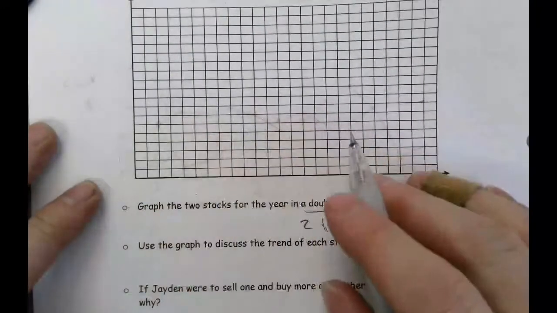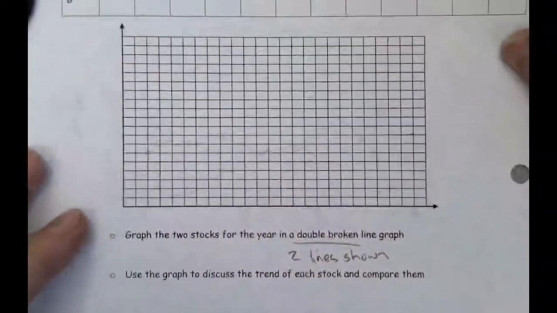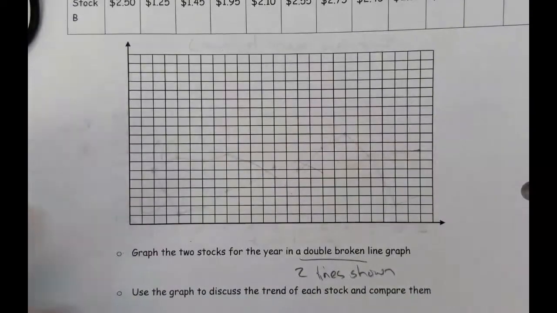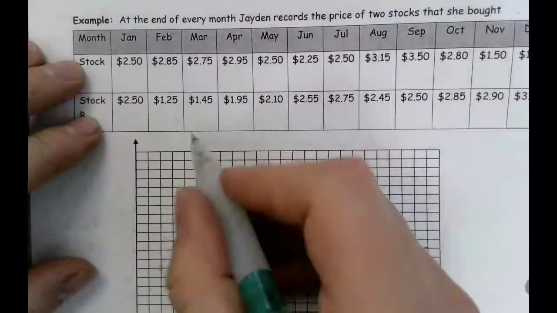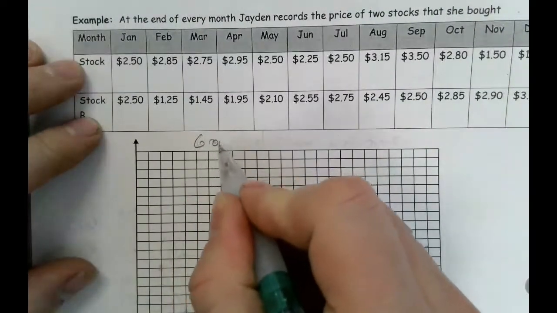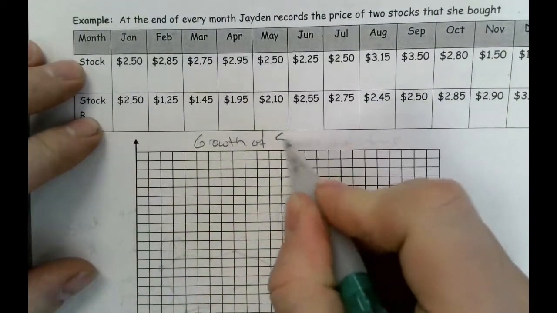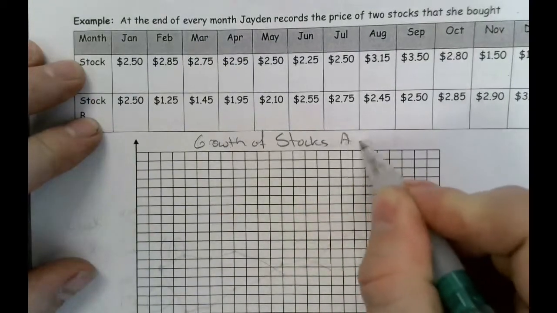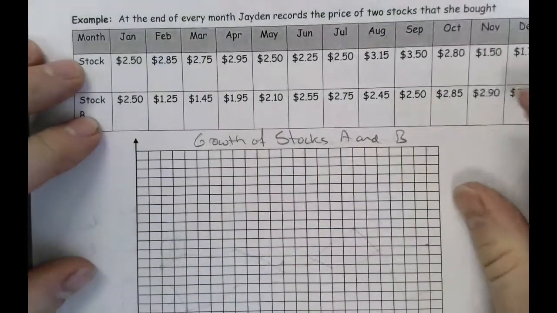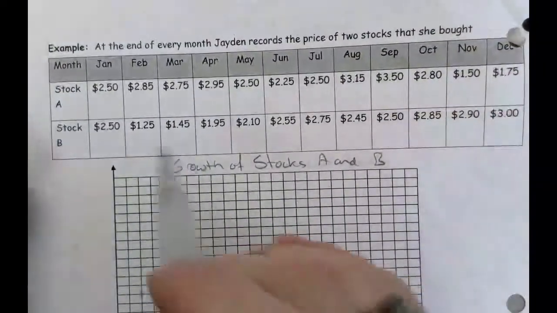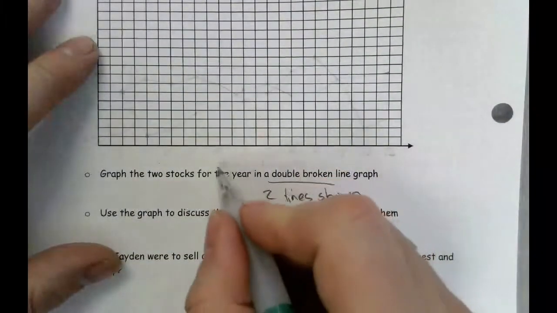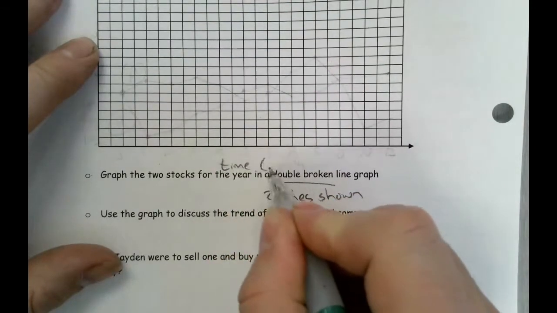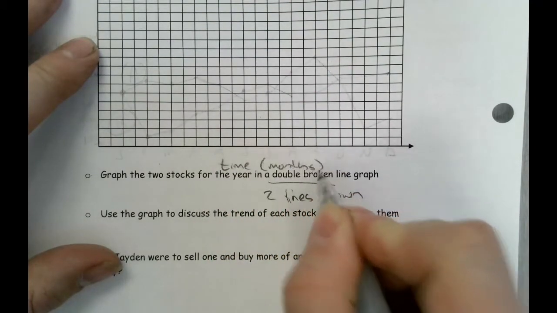Now, if you look, you can see that this has already been done before. I had to erase it and start again. It's okay, we'll move through this. So here's our data. First of all, we need to have a title. So we're going to have the growth of stocks A and B. Just like a lot of these problems, it seems pretty clear that the independent variable is going to be time, in particular the months of the year. So that goes on our x-axis. This is going to be time, and it helps to put the units down. We're going to talk about months.